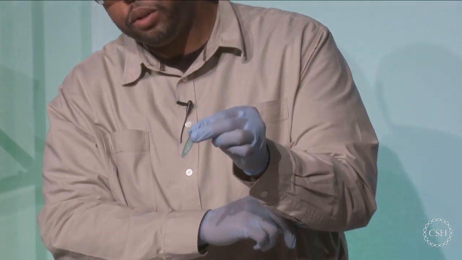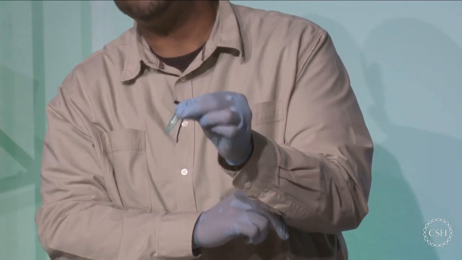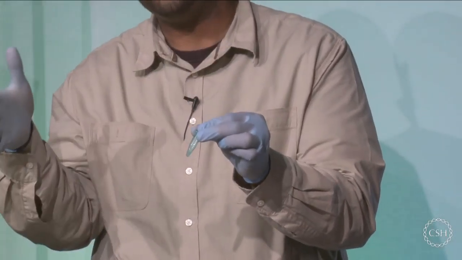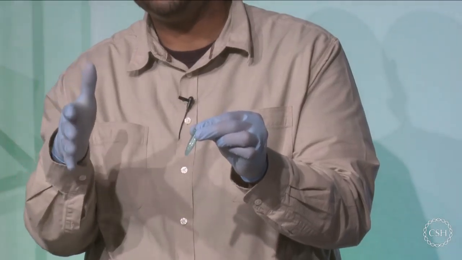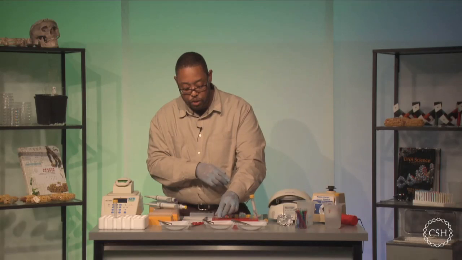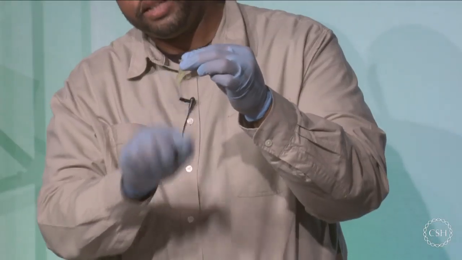And you can see that my solution now is a little cloudy. This is actually very important to show that you've mixed the silica resin very well. This allows the silica resin to distribute throughout the entire supernatant and bind up as much DNA as physically possible. I'm going to move to doing this also for my other two samples. So I'm going to finger vortex this one.